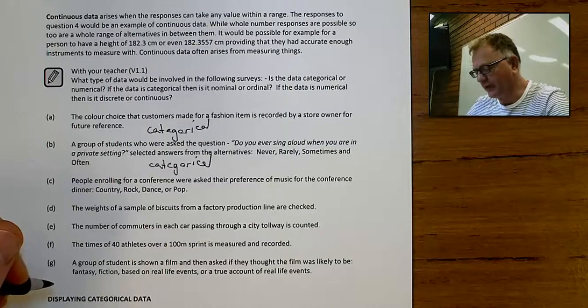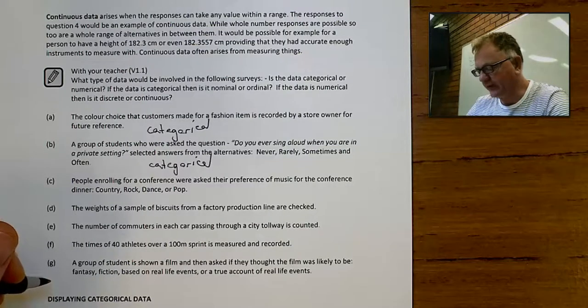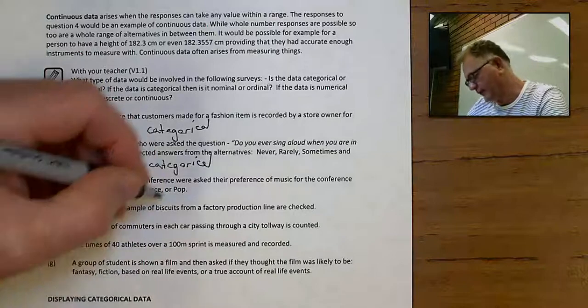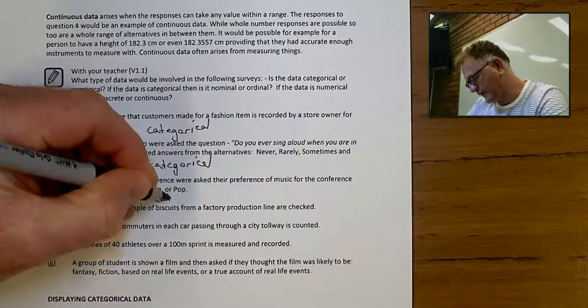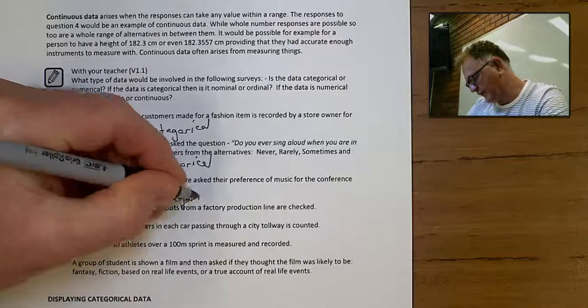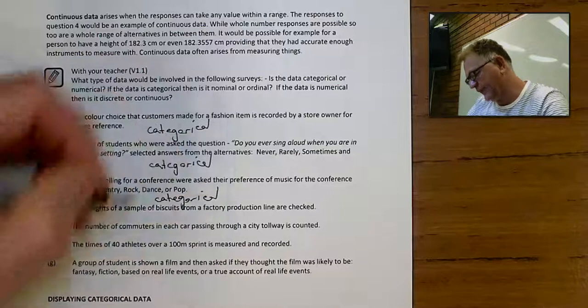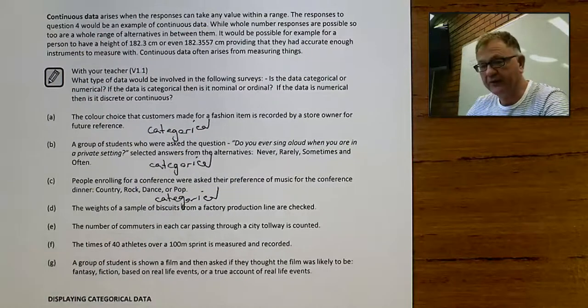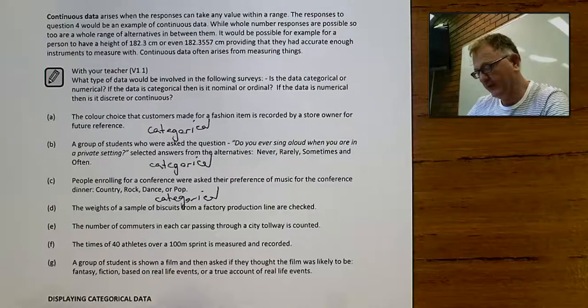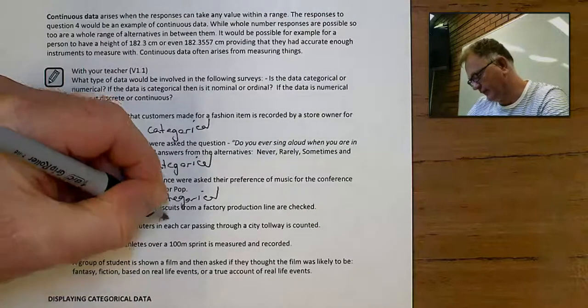It fits into categories. People enrolling for a conference were asked their preference of music for the dinner. Country, rock, dance or pop. That's categorical data. It fits into categories. They're not making measurements or counting things, writing down numbers. But in the next example, the weights of a sample of biscuits are recorded. We would be writing that down as a number. We're making measurements. That's numerical data.